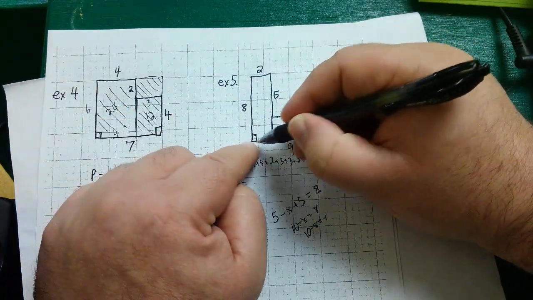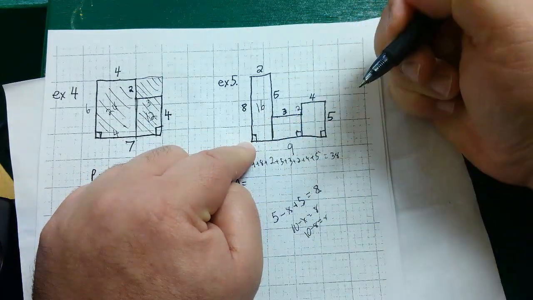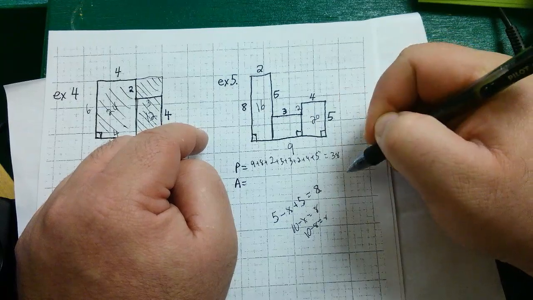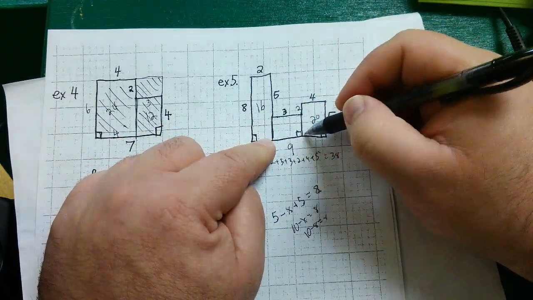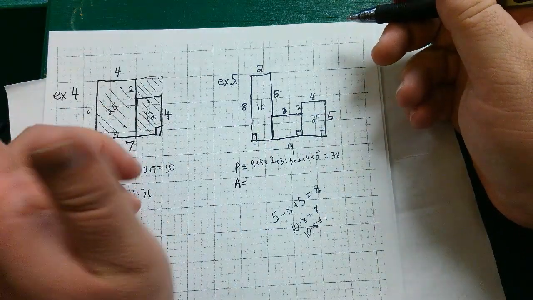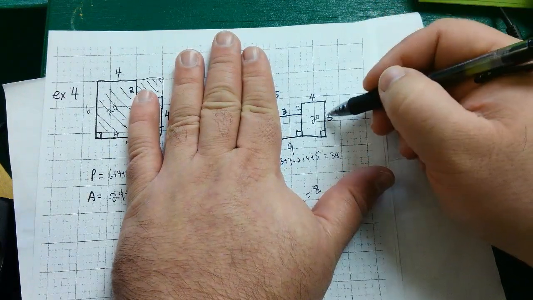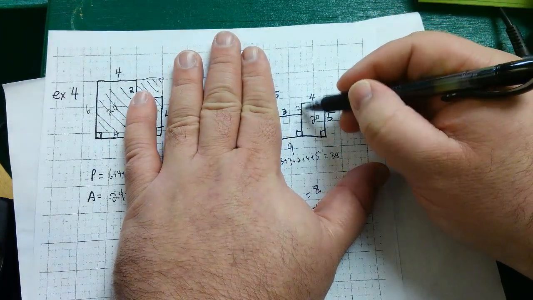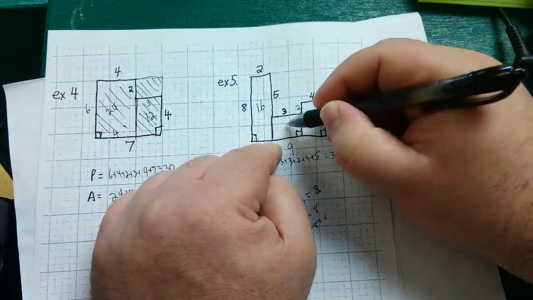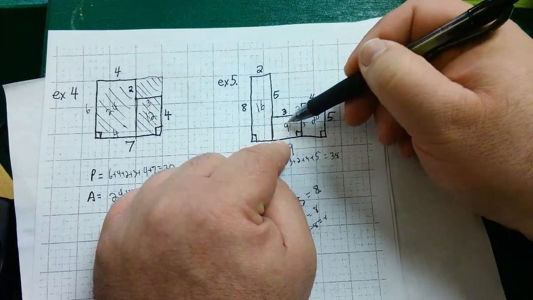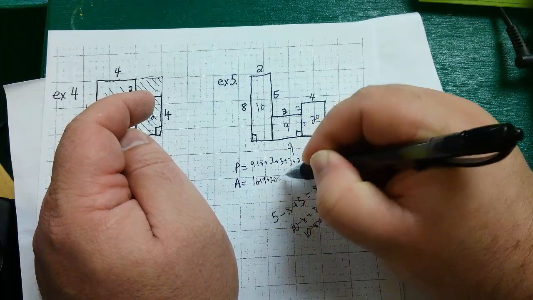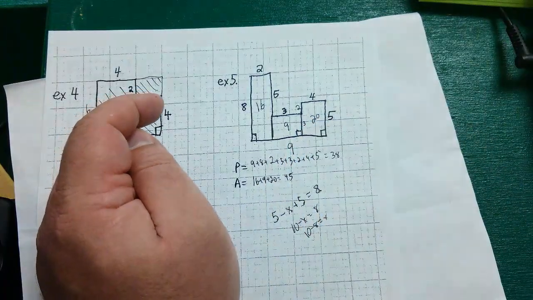This is 2 wide and 8 tall, so that's 16. This is 4 wide and 5 tall, so that's 20. And this is 3 wide, but how tall? Well, you can look just at this part. If this whole thing is 5, but this comes down 2, then that part is 3. So this is 3 times 3, so that's going to be 9. And 16 plus 9 plus 20 is going to be 45 square units. 45.